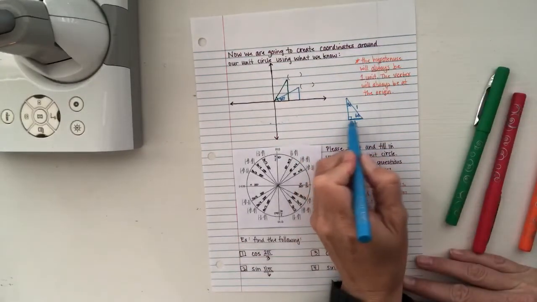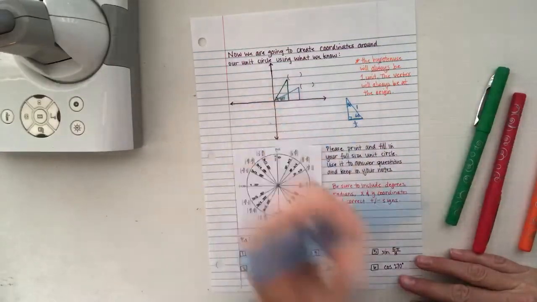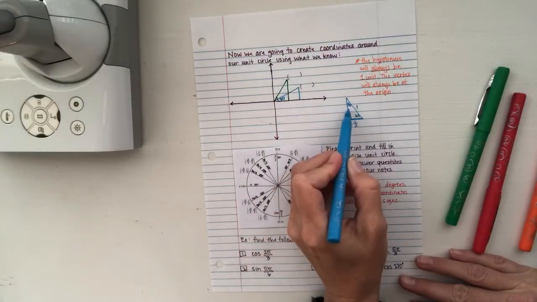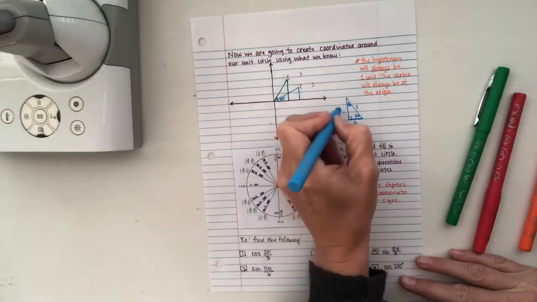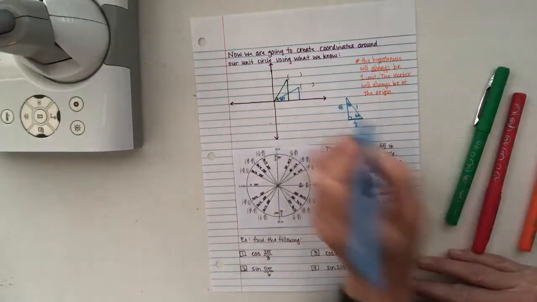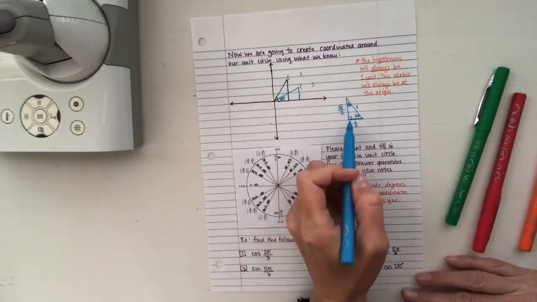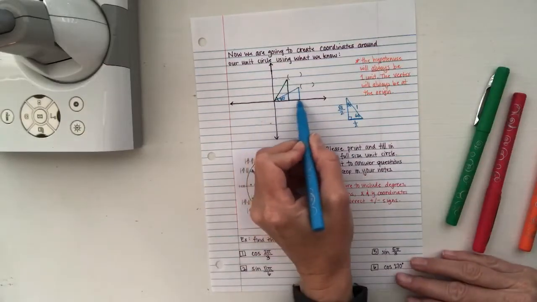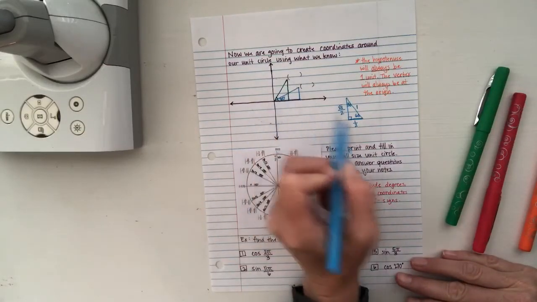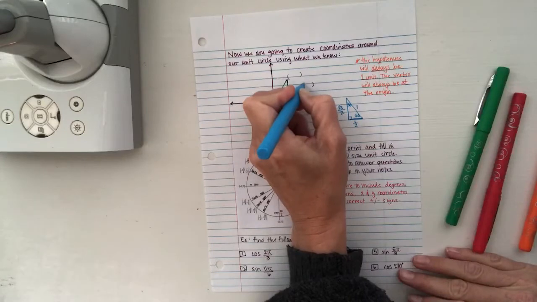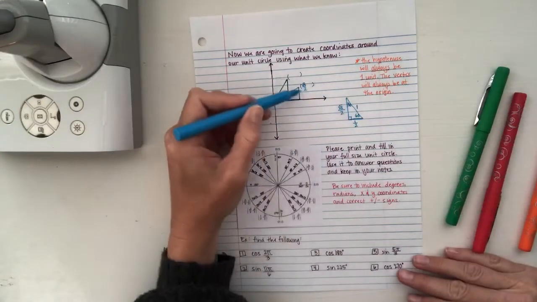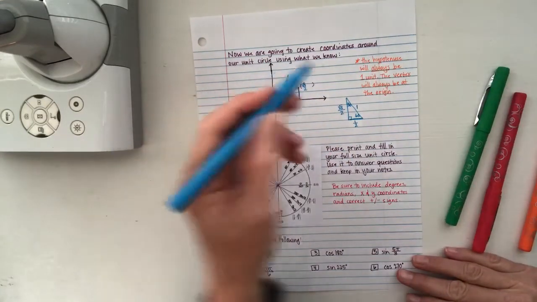And I know the short side has a relationship to the long side, and that is the long side is rad 3 times the short side. So that means rad 3 times 1/2 is rad 3 over 2. So what that tells me is that the long side, the x coordinate, is rad 3 over 2, and the y coordinate is going to be 1/2.